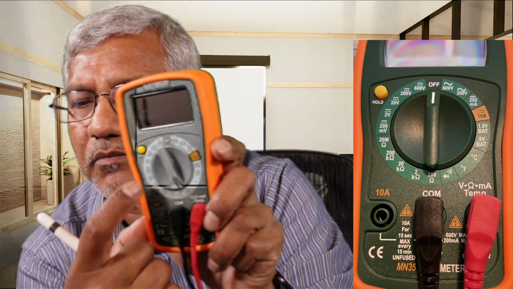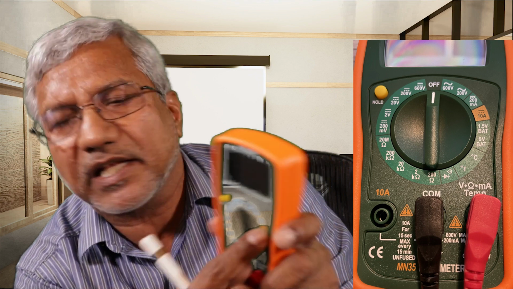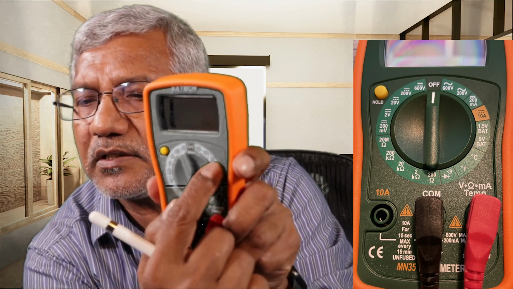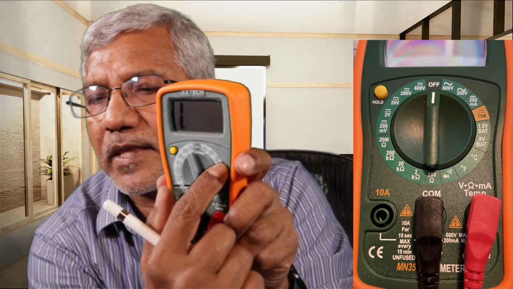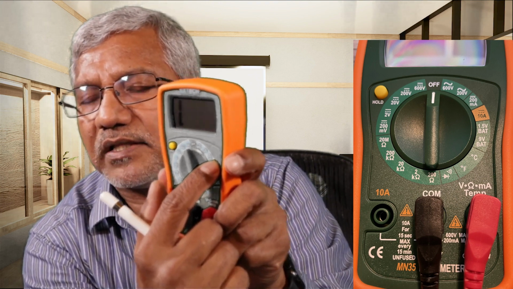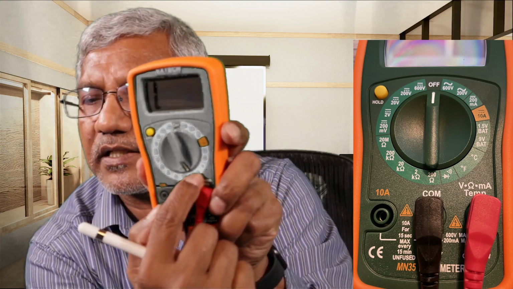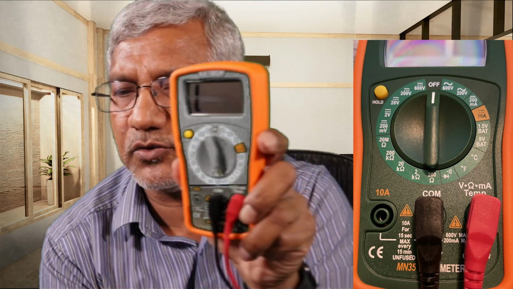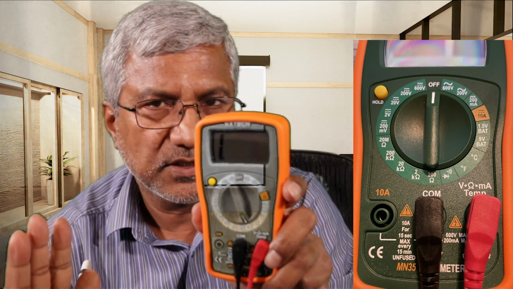And then if you want to measure the high currents up to 10 ampere, you see that yellow part. It's a dangerous current. We won't be using it. And then you can also measure temperatures, as you can see, Fahrenheit and Celsius. And for that, you need a thermocouple which comes with it. We're not going to use it for that.